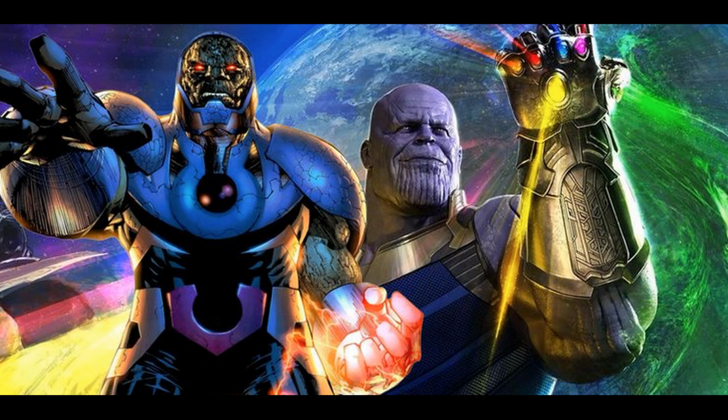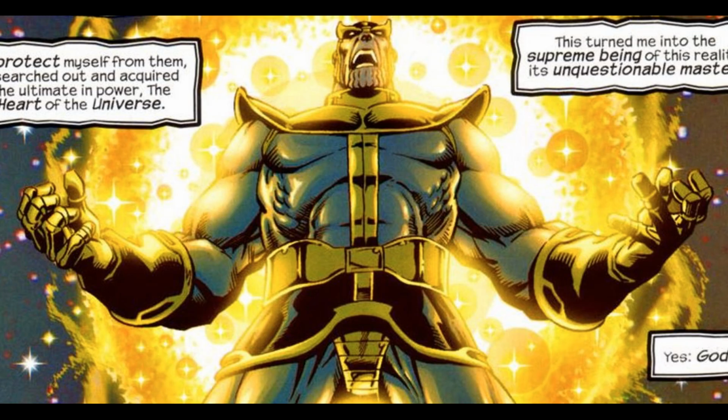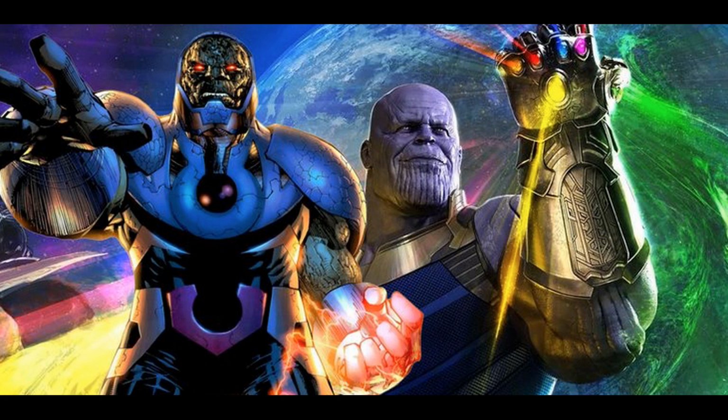Anyway, they included the Heart of the Universe, but they didn't use it on Thanos. Basically, by their own logic, Thanos should have had the Heart of the Universe in that. And when Thanos had the Heart of the Universe, he pretty much became the One Above All, and even defeated the Living Tribunal.